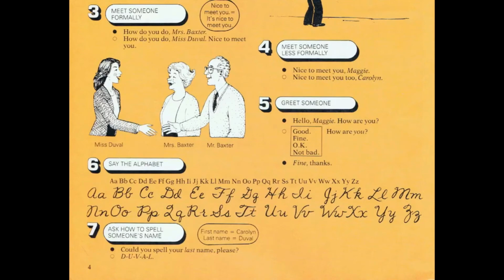Number 5. Greet someone. Greet means say hello, how are you, something like this. It says, hello, Maggie, how are you? Then, good, how are you? Fine, thanks. So in the box you can see 4 different words, which can be replaced. So we can practice this dialogue in another way. Instead of Maggie, I say, hello, Rosa, how are you? And then she says, fine, how are you? And then I say, okay, thanks.